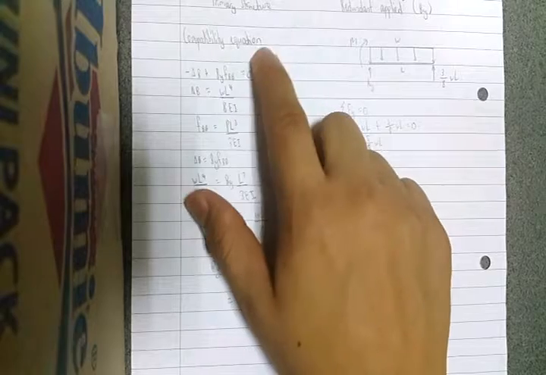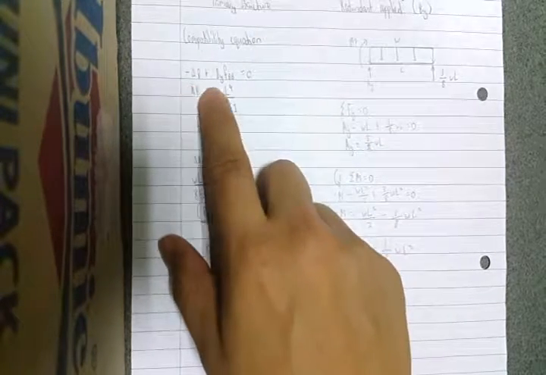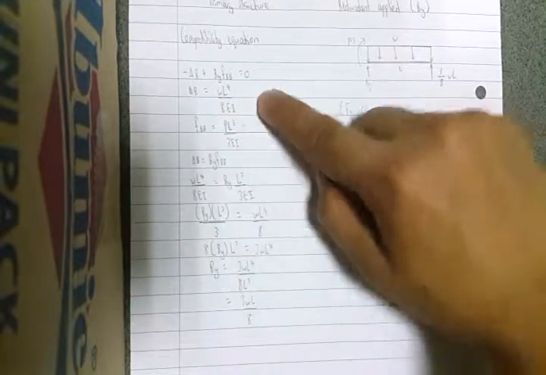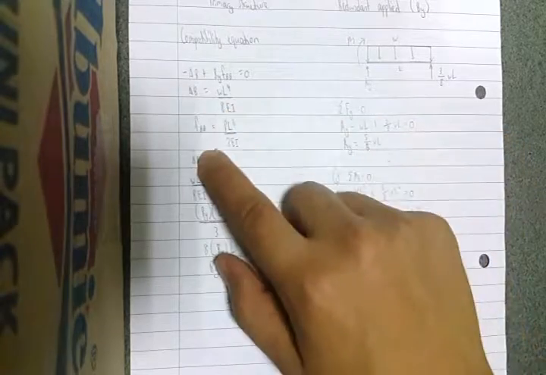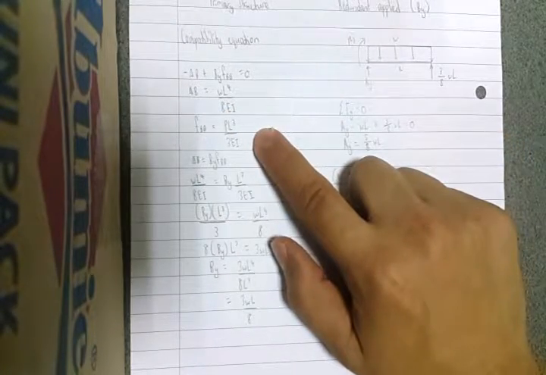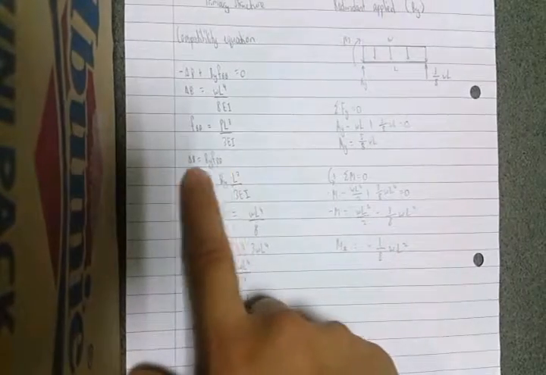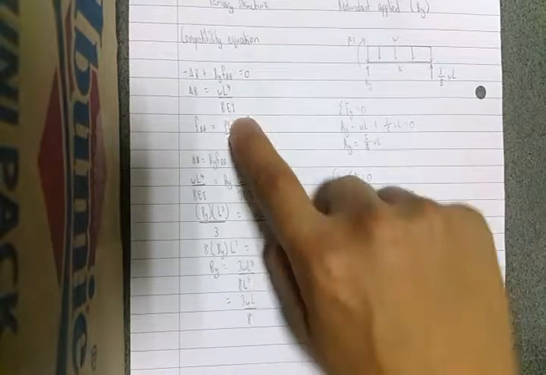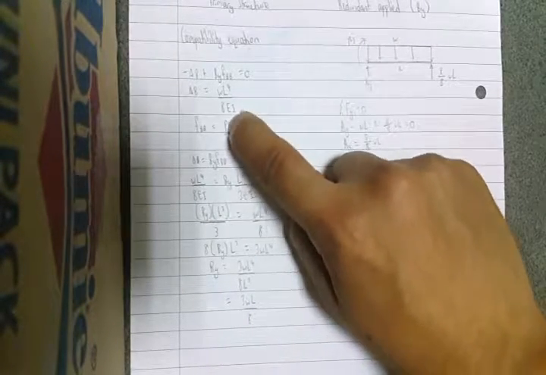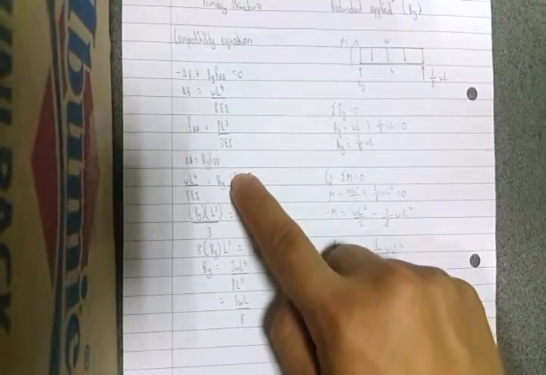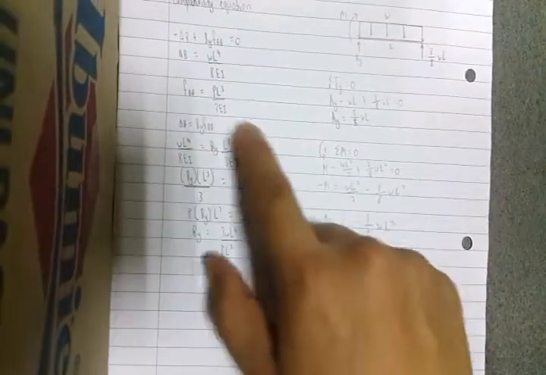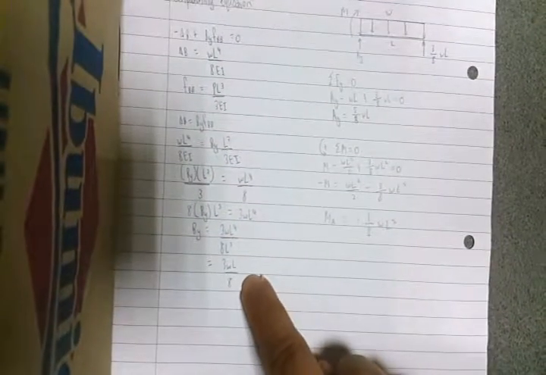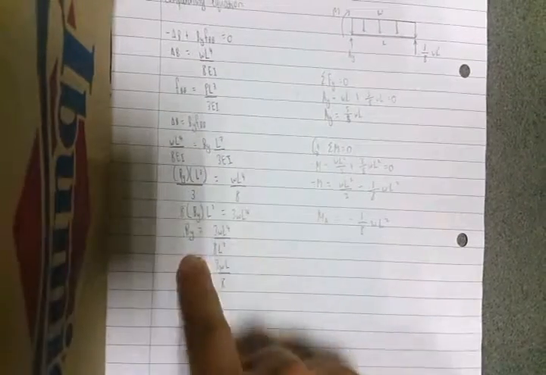So we move on to this equation. The compatibility equation is basically negative delta B plus By fBB equals 0, and the delta B you can get from the table that is given, and the fBB also you can get from the table. When you compare them side by side, delta B equals By fBB, you substitute the formulas, and here the P becomes By. After calculating and replacing the values, you will get 3WL over 8 for By.